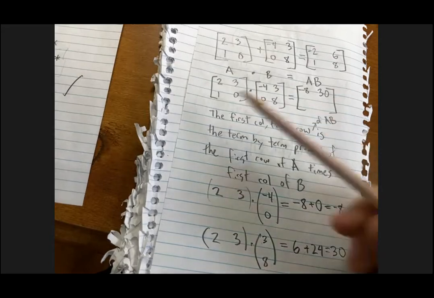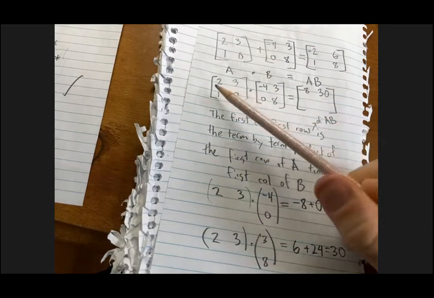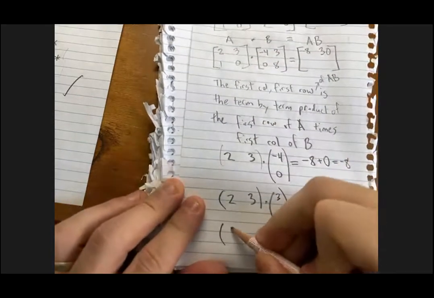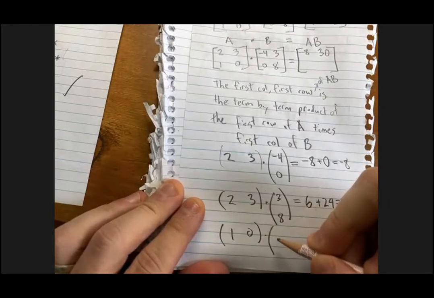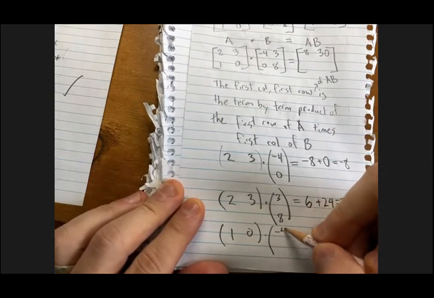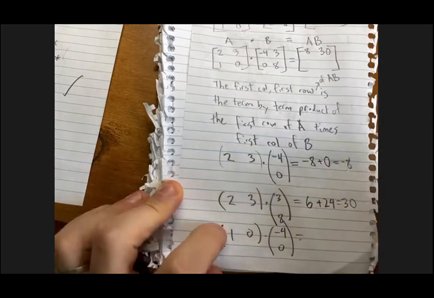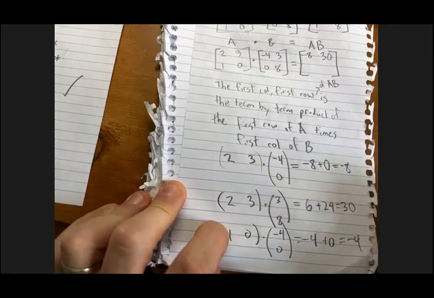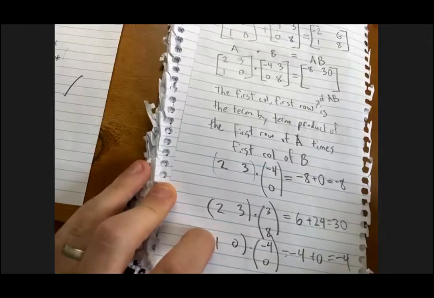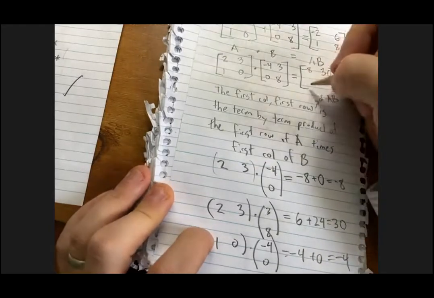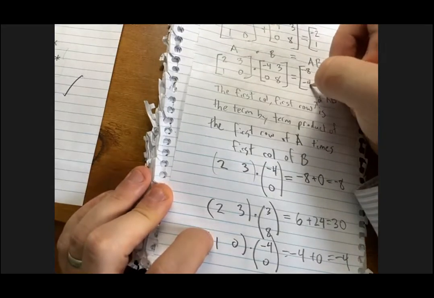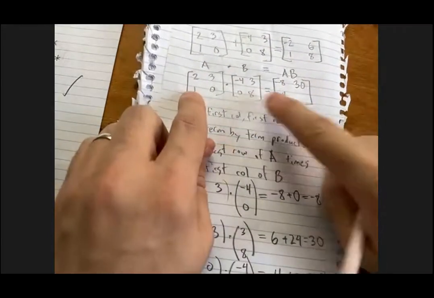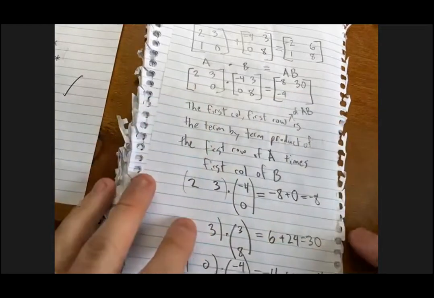How about the bottom left? I'm going to take this row and multiply it by this column. I would get -4 plus 0, which is -4. I get -4 there. Once again, it's not what you would think if you were being naive and just said 1 times 0, you might have put a 0 there. You'd be wrong. It's -4.